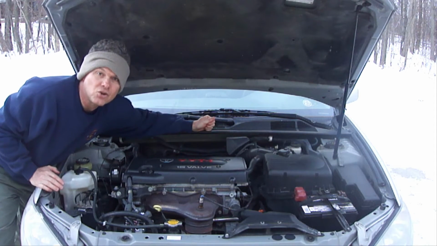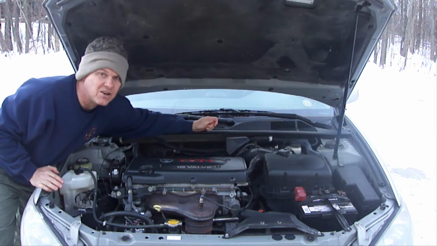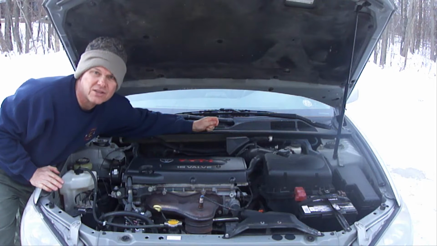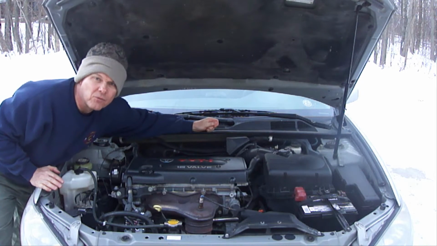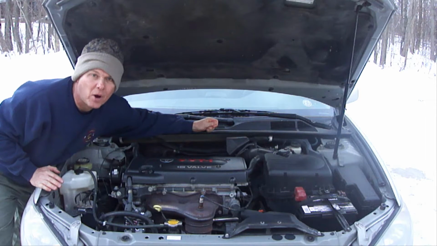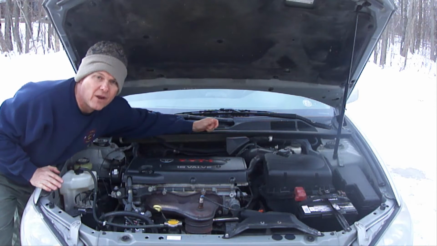Next is your differential oil. Your differential contains gears inside a metal housing which transfers power to the drive axle by means of a drive shaft. Your differential oil lubricates the internal parts of the differential to help prevent wear. It also helps to keep the differential cool.